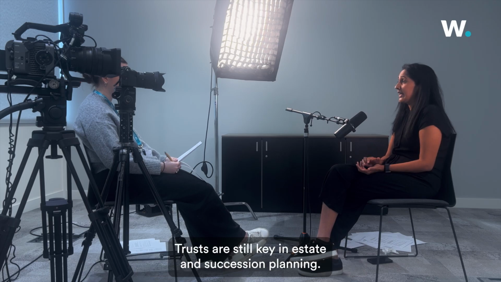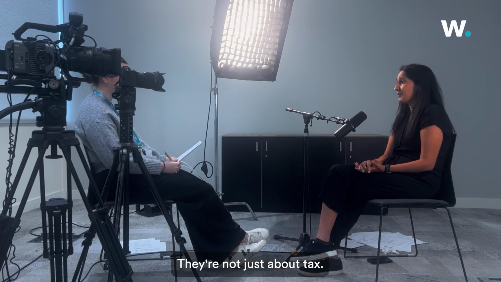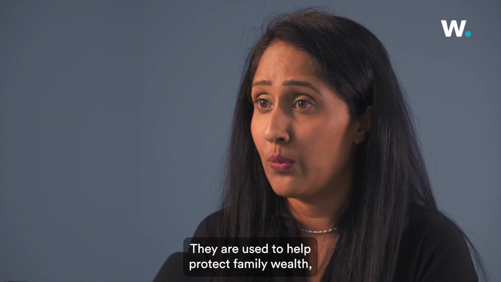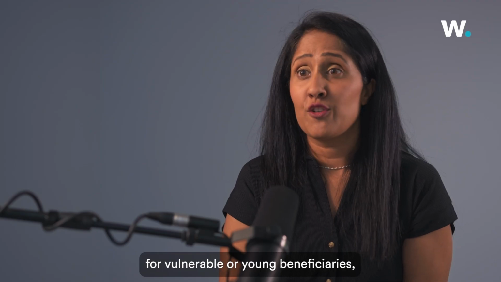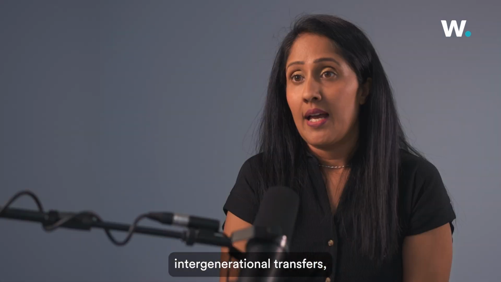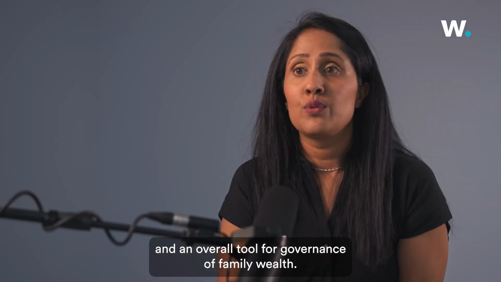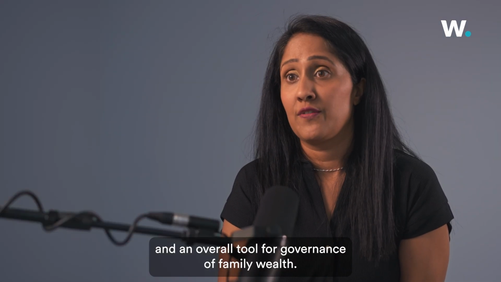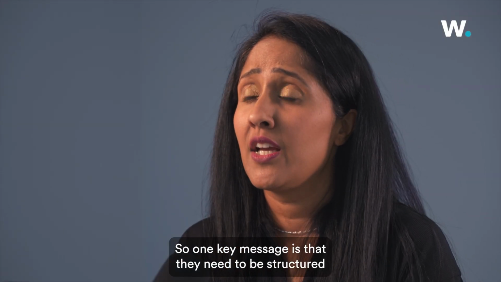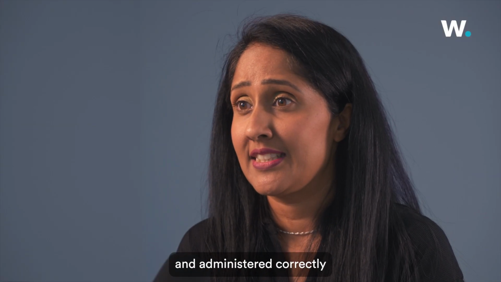Trusts are still key in estate and succession planning. They're not just about tax, they are used to help protect family wealth for vulnerable or young beneficiaries, intergenerational transfers, and as an overall tool for governance of family wealth. So one key message is that they need to be structured and administered correctly.